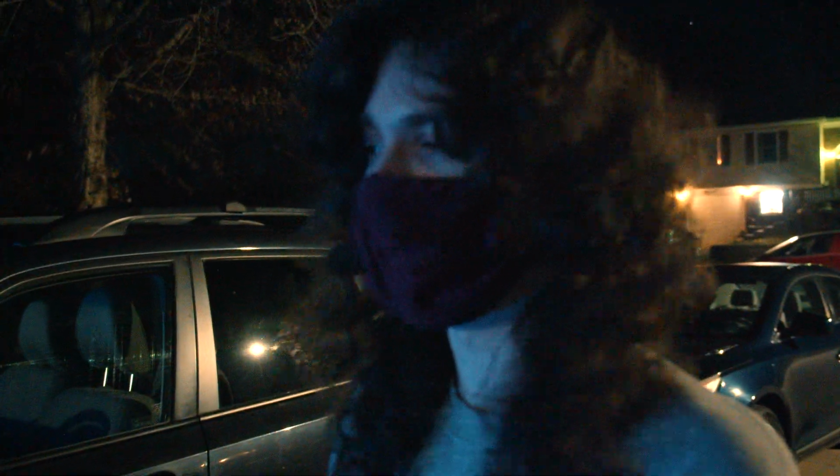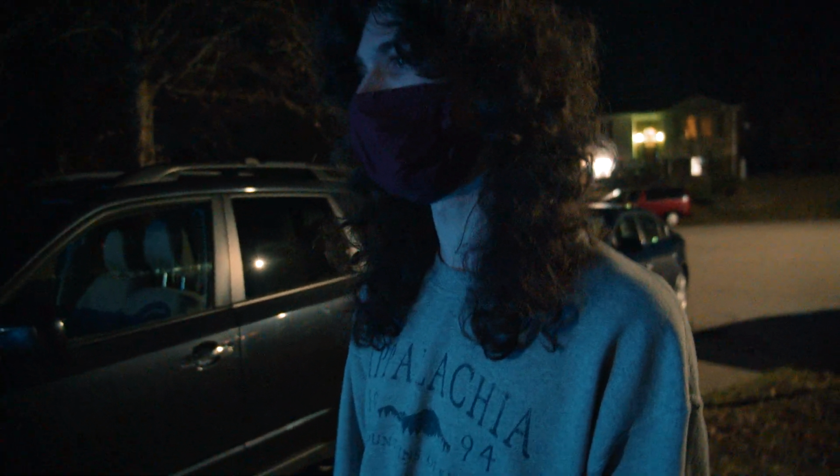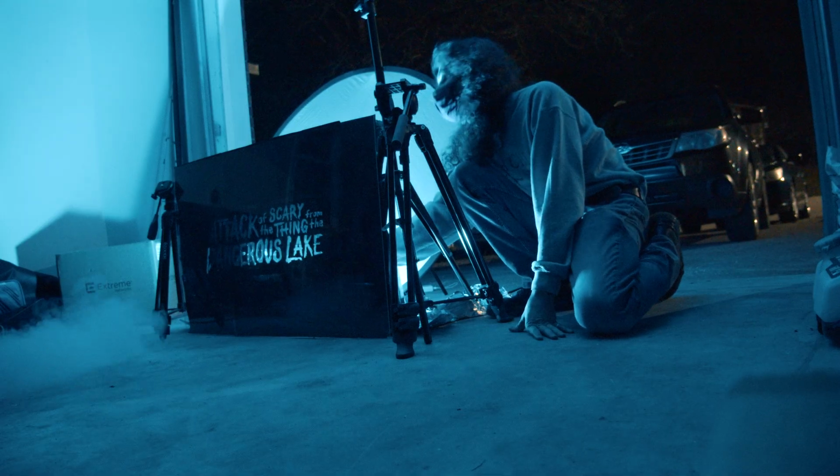Did that go well? Yeah, that didn't go terribly. That was the middle of the road. The smoke ran out halfway through. That's really the problem. Yeah. Everything else worked though. So we decided to give it another go.